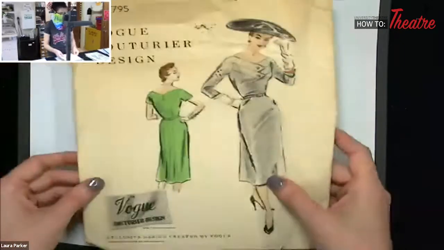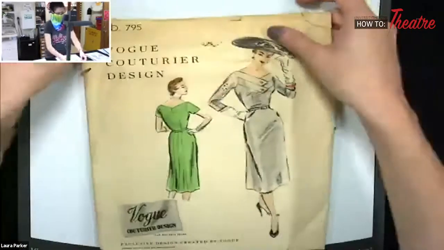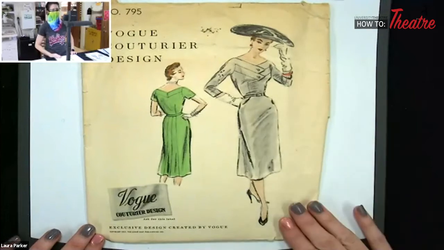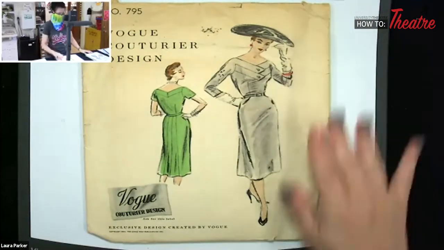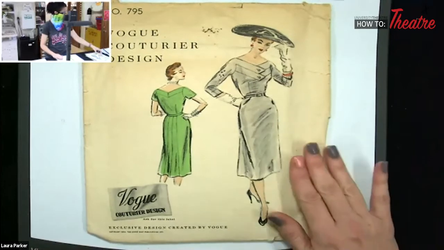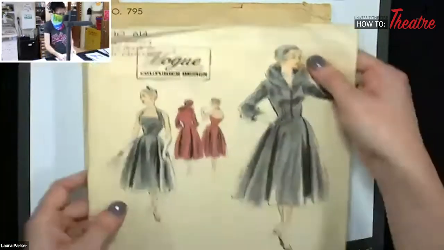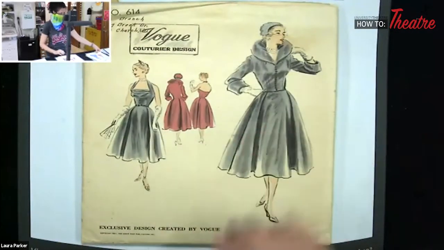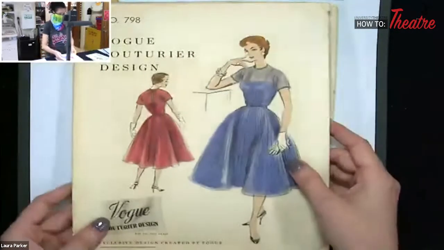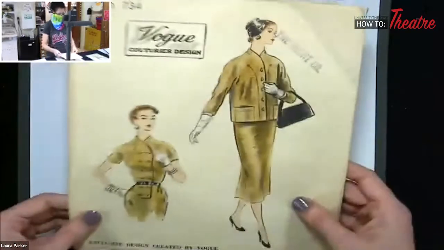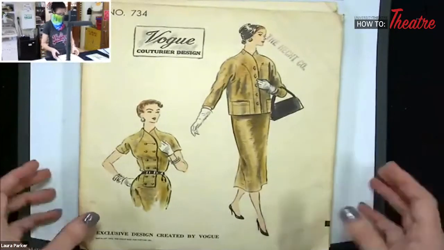And we also start to see Vogue publish patterns starting in the late 1940s and then through the present day. They're producing these designer collections, which are just a kind of a cut above what you can get from some of the other pattern companies. These are much more elegant. They're very refined. They tend to be a little more complicated, but they're really, really lovely.